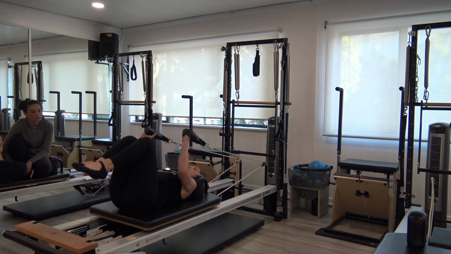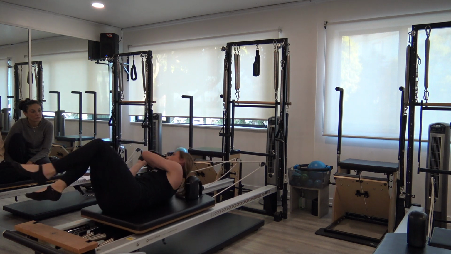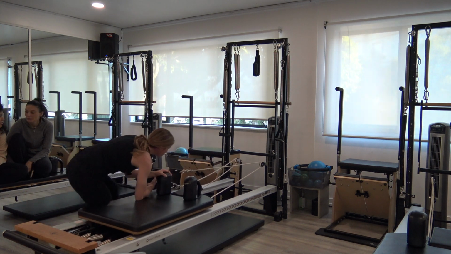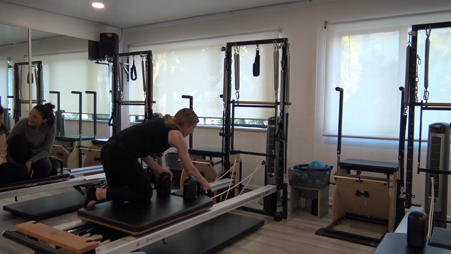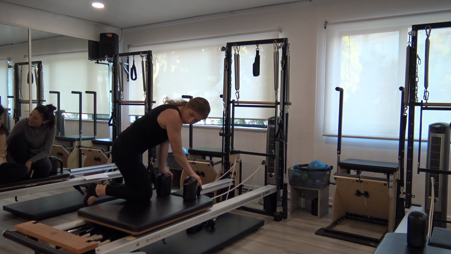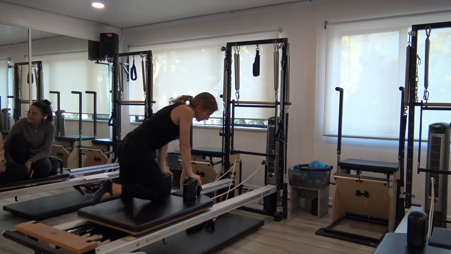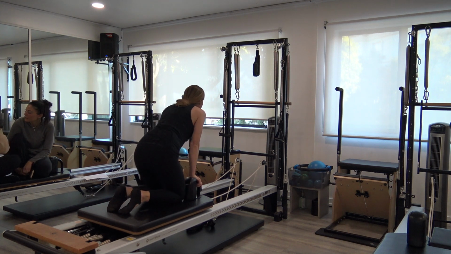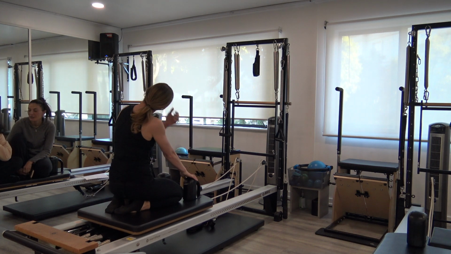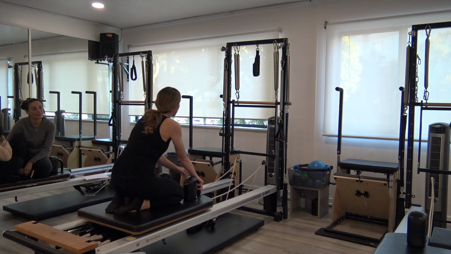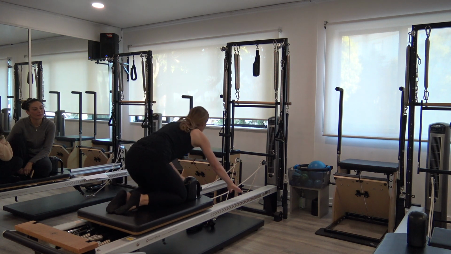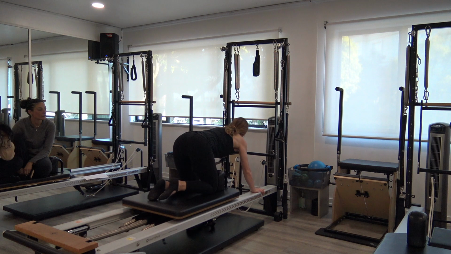Okay, let's go into spine extension. So mid-back with variations. And then from here, we could do some lat pulls variation.